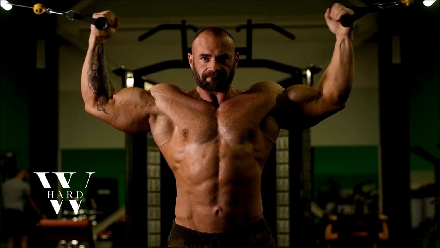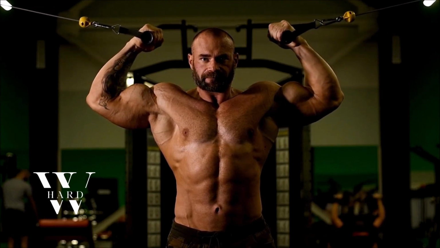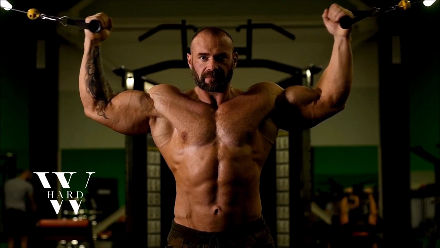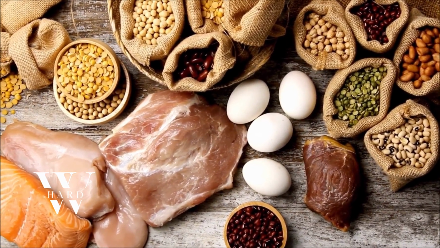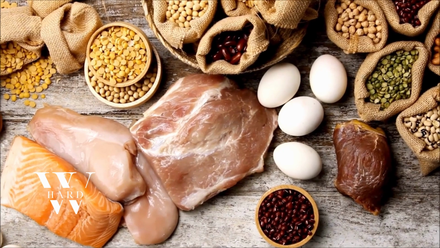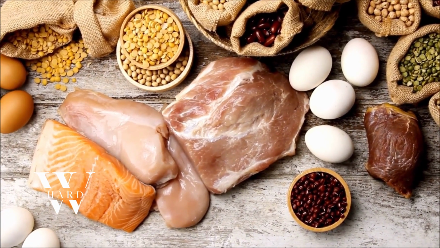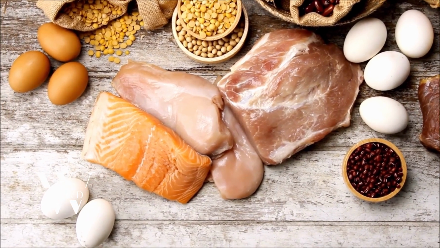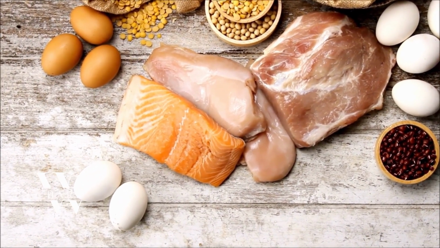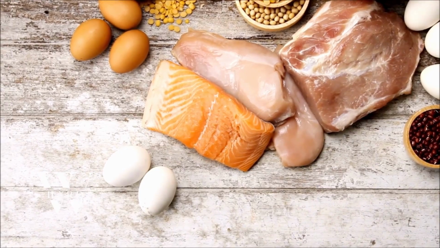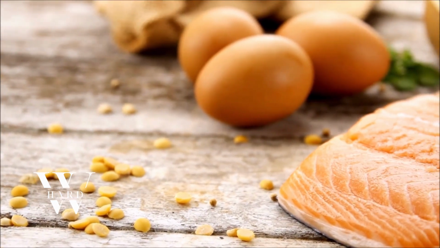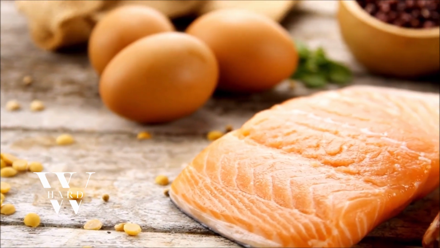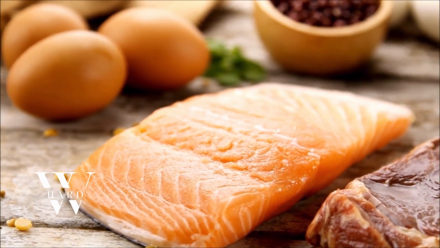Nutrition plays a critical role in supporting hypertrophy. Protein is essential for muscle repair and growth, with a recommended intake of 1.2 to 2.2 grams per kilogram of body weight. Consuming high-quality protein sources and distributing intake throughout the day ensures a continuous supply of amino acids. Being in a caloric surplus, where you consume more calories than you expend, provides the energy needed for muscle growth.